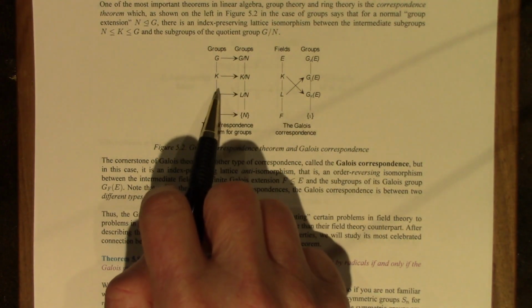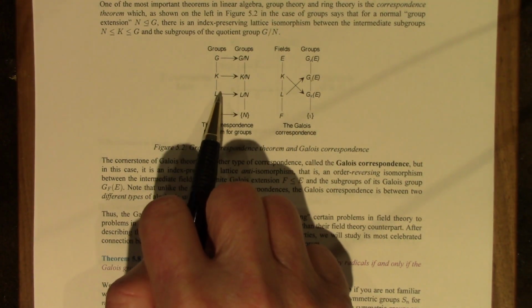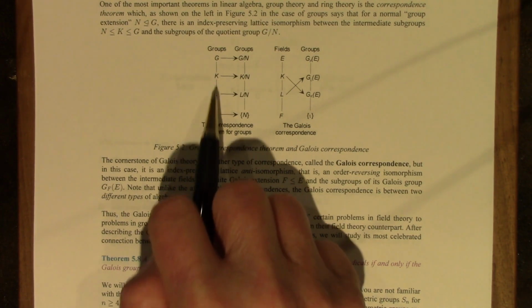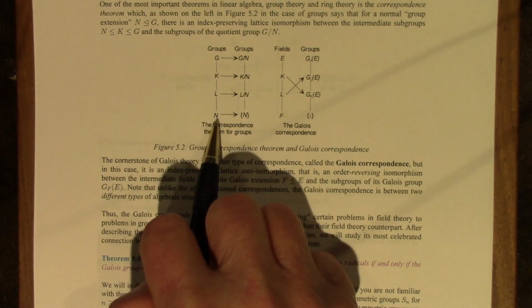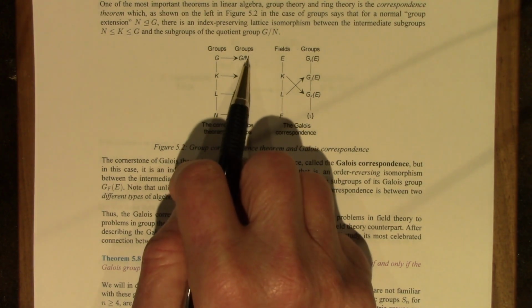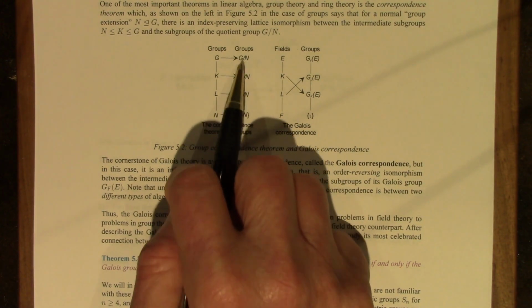So this is an index-preserving lattice isomorphism between the subgroups of G containing N and the quotient groups of G mod N, the subgroups of G mod N.